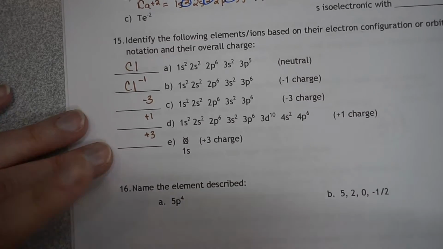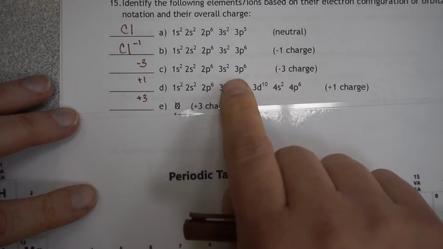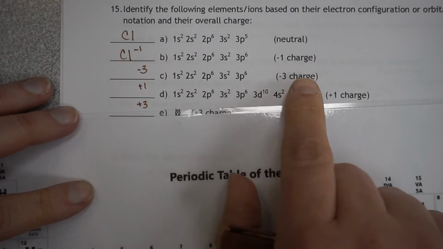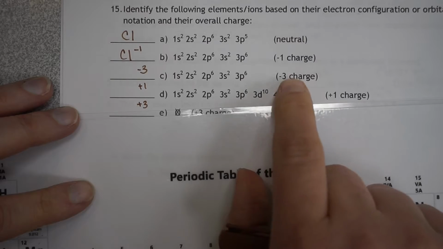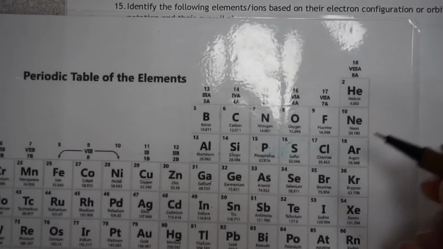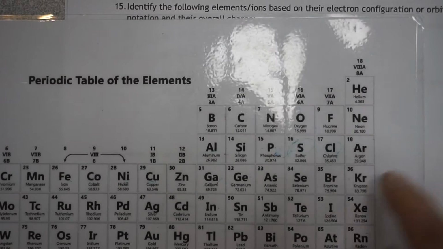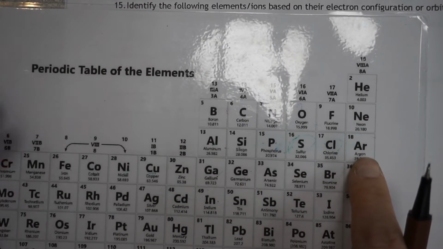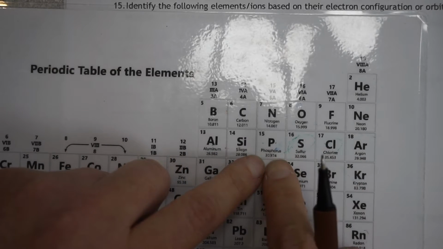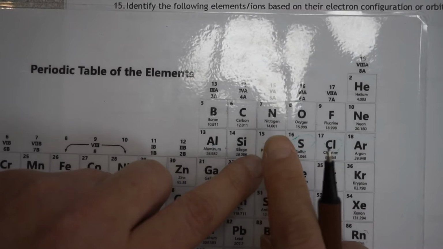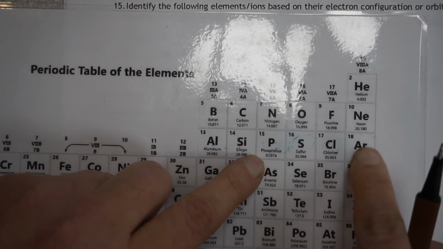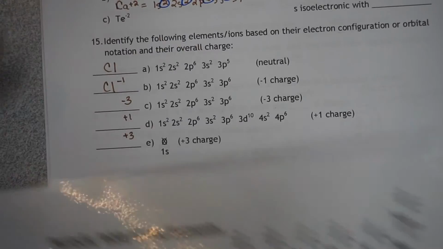Next, it looks like it's the same, 3p6, so somebody's going to be like argon, but instead they had to have gained 3 electrons, because it's a -3 charge. So somebody had to become like argon. They had to gain 3 electrons, so 1, 2, 3. So phosphorus, okay? If phosphorus gained 3 electrons, it became argon. So that's phosphorus.